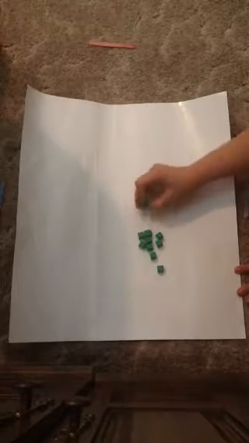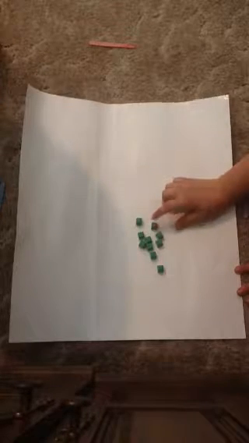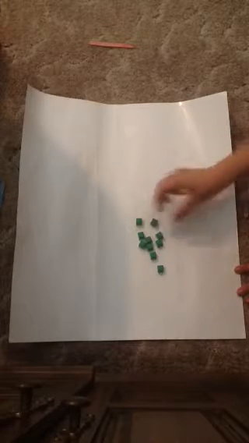Let me show you our first kind. These are our units. These units are the base of our base 10 system. They are made of squares. A square on all sides means it's a cube.